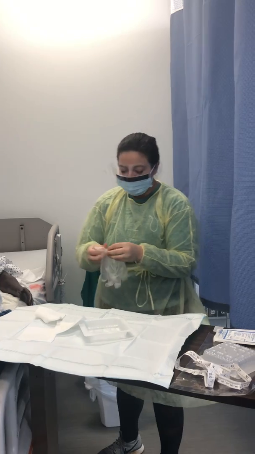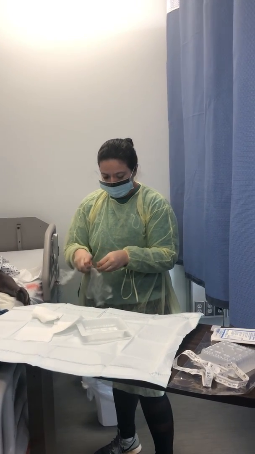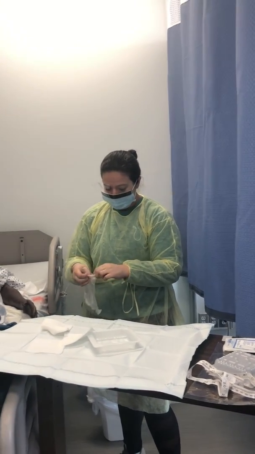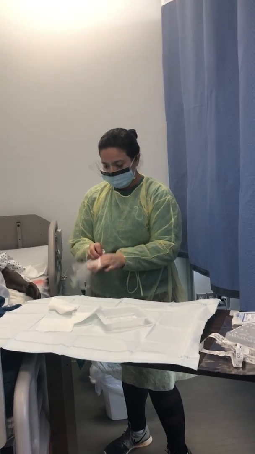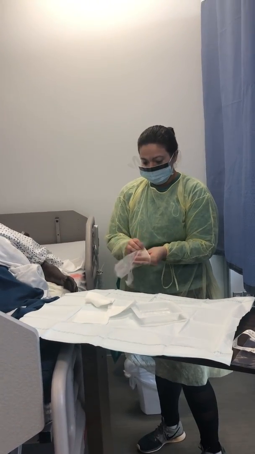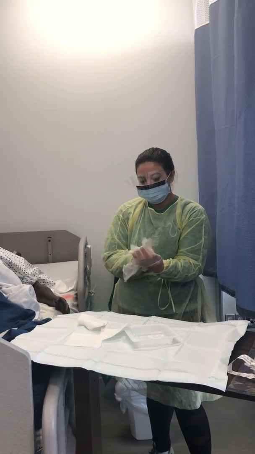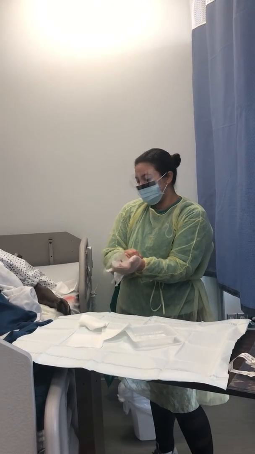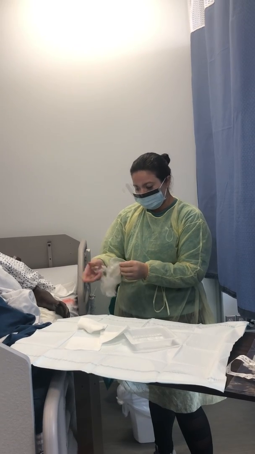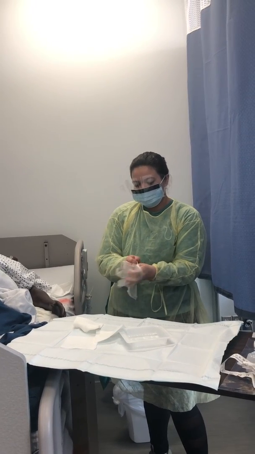So I'm just going to apply gloves real quick. And then I'll do hinge and it's like regular rate. I just do it around my lungs and heart. Yeah.